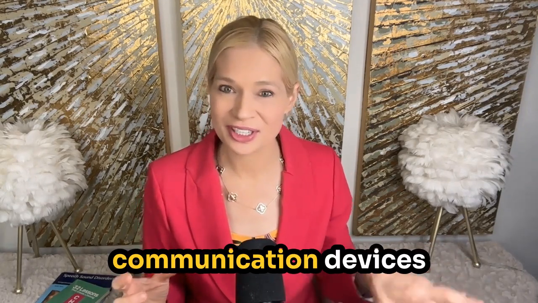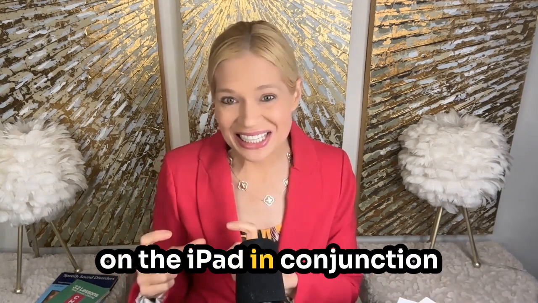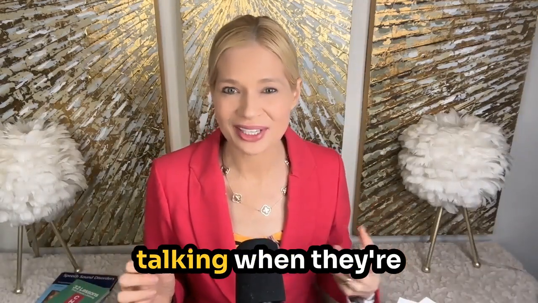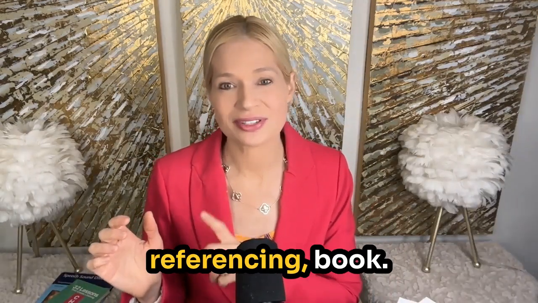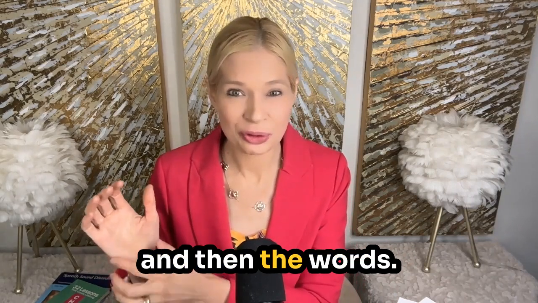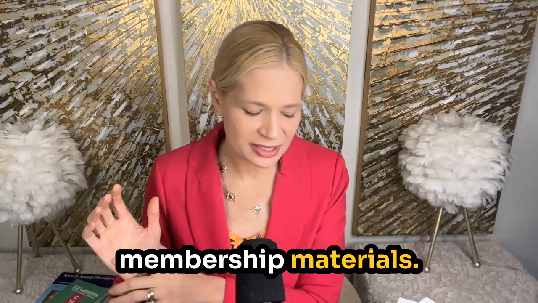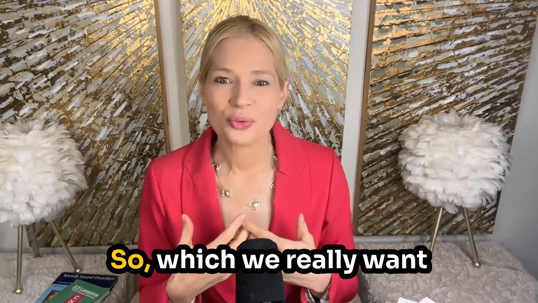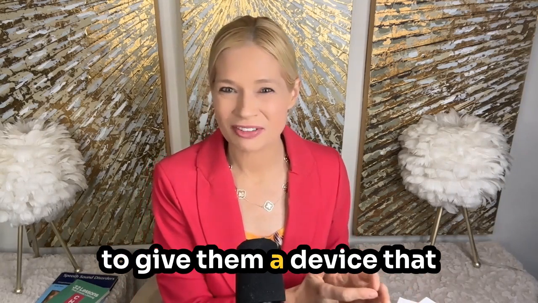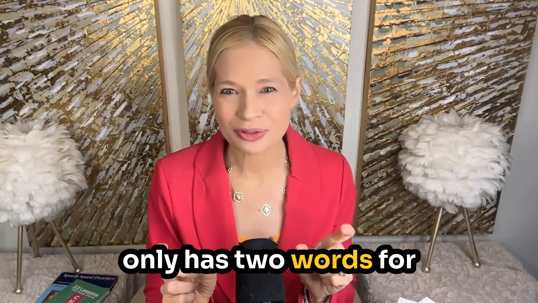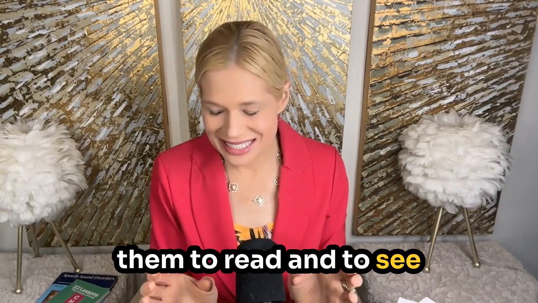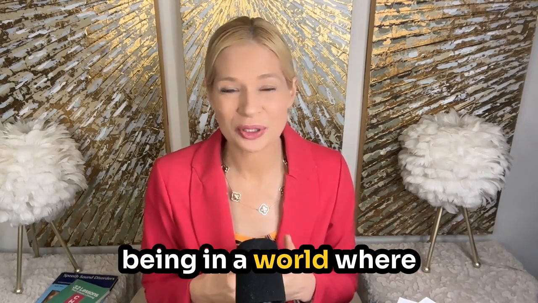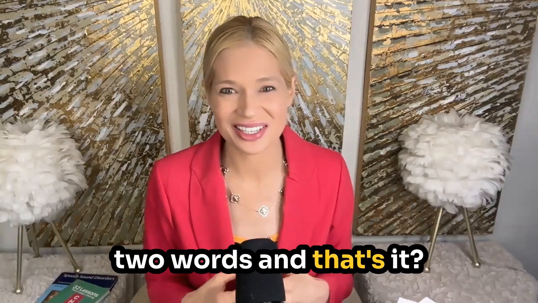So I use robust communication devices on the iPad in conjunction with the sentence strip. Most children start talking when they're reading and print referencing: look at the sentence strip, and then the word. They do that with my SIS membership materials. So those are their first words. Their first words are read. So would we really want to give them a device that only has 2 words for them to read and to see with their eyes to learn? I mean, can you imagine being in a world where you're only exposed to 2 words and that's it?